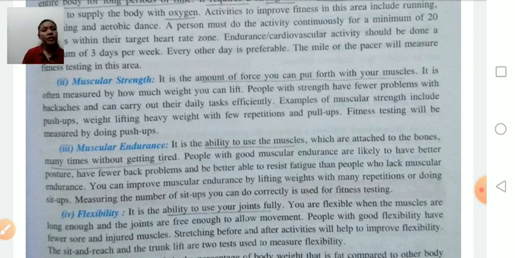What is muscular strength? Muscular strength is the amount of force your muscles can produce. It is the ability of your muscle to produce maximum force, and it is measured by how much weight you can lift. If you lift more weight, it means you have more muscular strength.